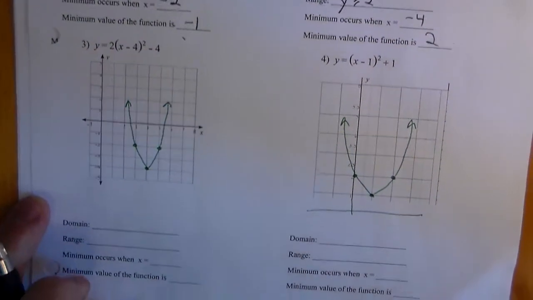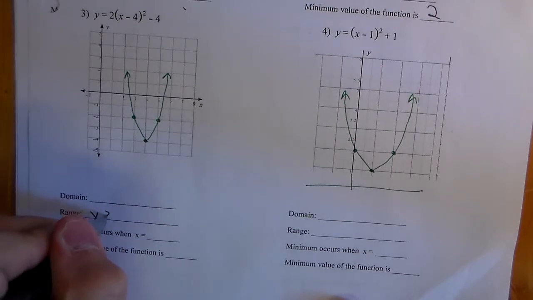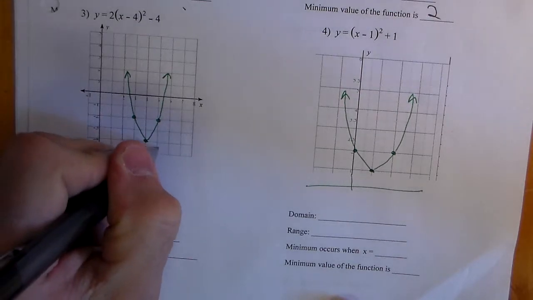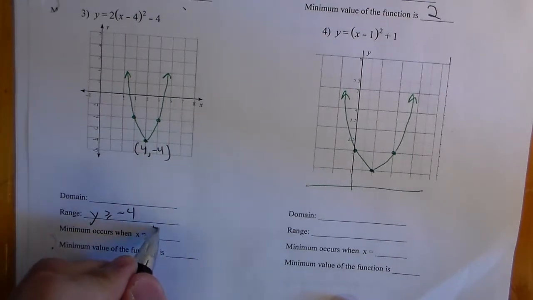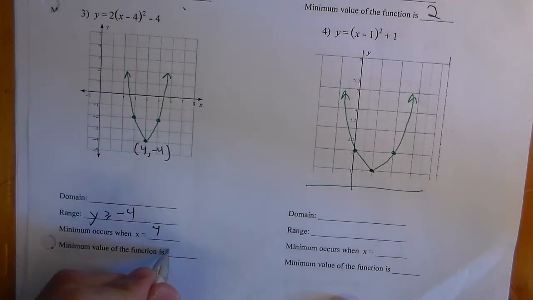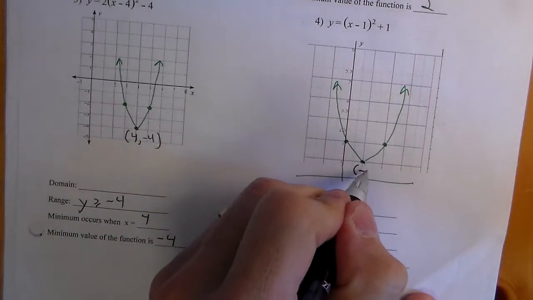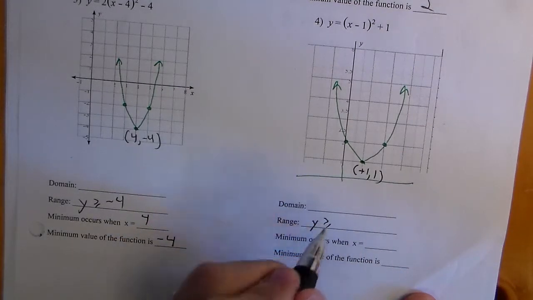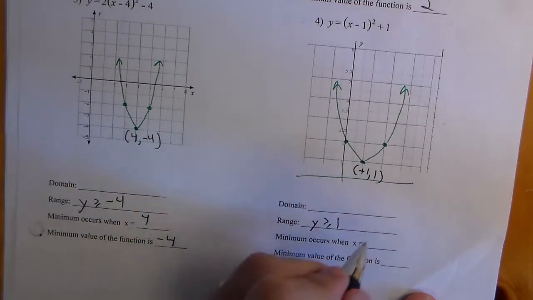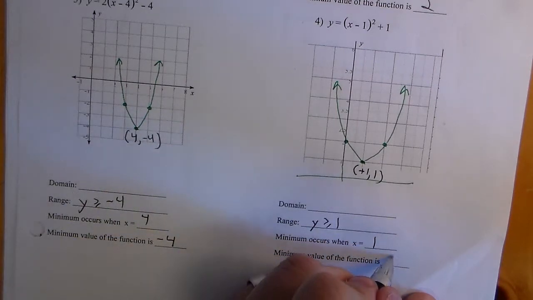Down to our bottom set, the range is when y is greater than or equal to, our vertex there is negative 4. The minimum occurs when x is 4, and the minimum value is negative 4. Last one, our vertex is 1, 1. So y is greater than or equal to 1. The minimum occurs when x is 1, and the minimum value of the function is 1.